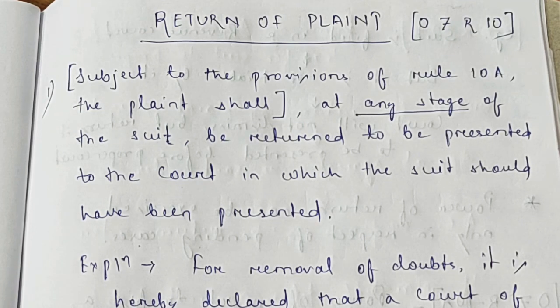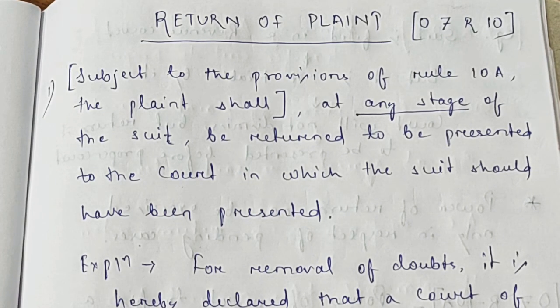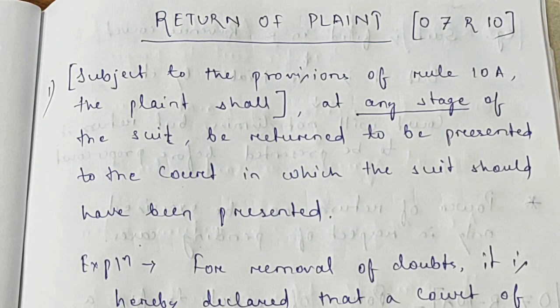That means the suit is instituted in a wrong court, so the current court will return the plaint and will direct that the plaint be presented in the court in which it should have been presented, or the next court in which it will be presented should have the jurisdiction of the suit.